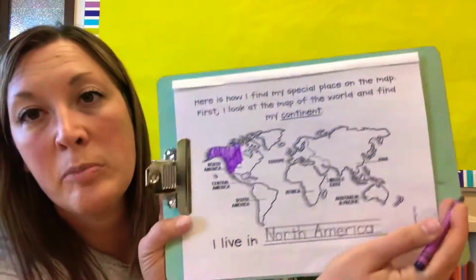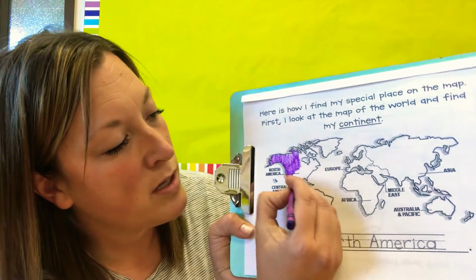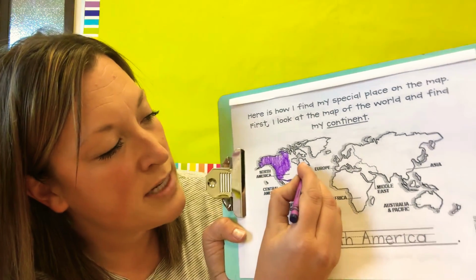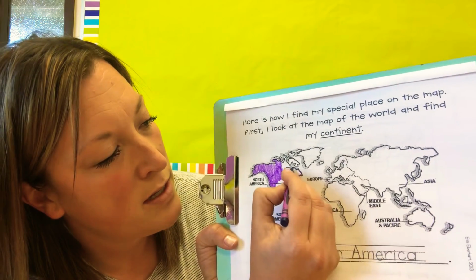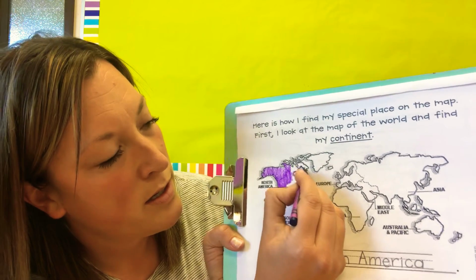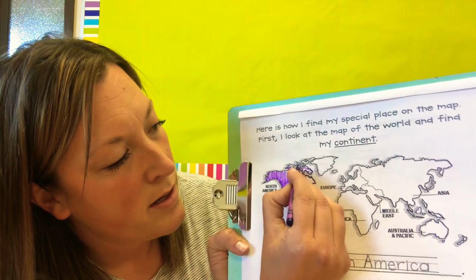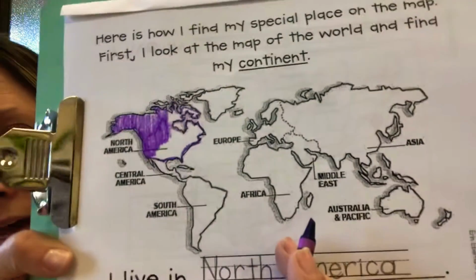Okay, so we're gonna color this big piece of land right here. I'm doing purple. You can do what color you want, but I'm gonna trace it so you can kind of see. Okay, so that's what we're coloring. So that when you open up this book and you say, hey, look at me on the map, this is where we live. We live on the continent of North America.